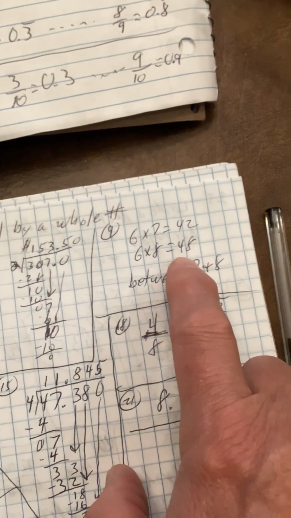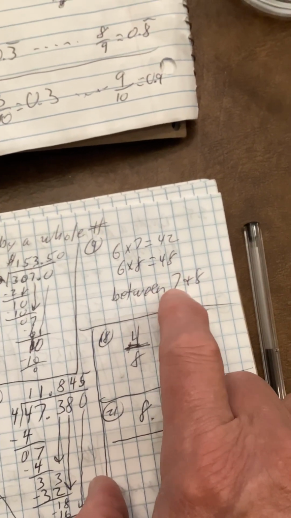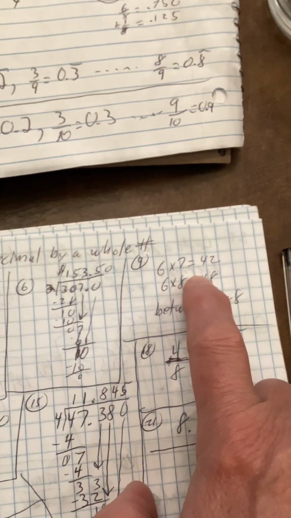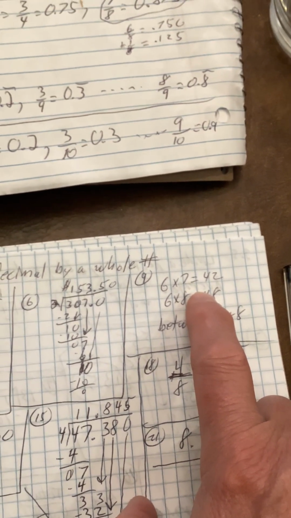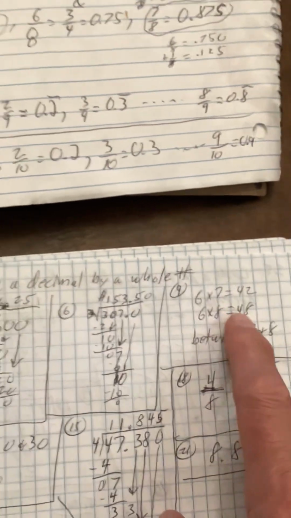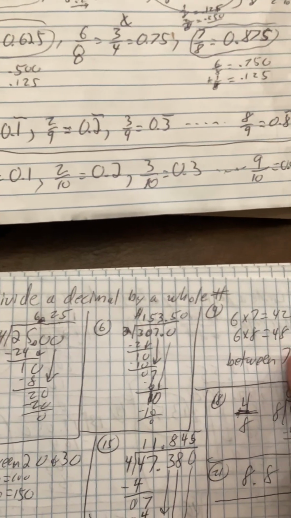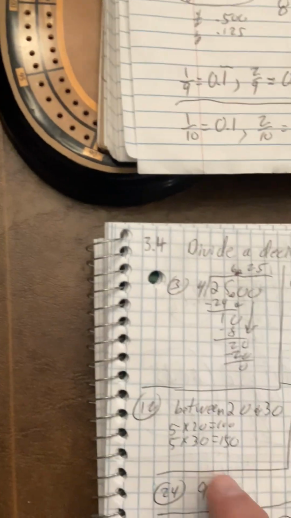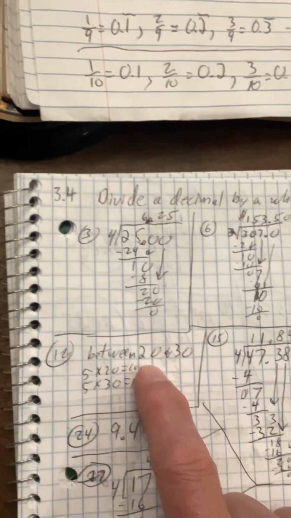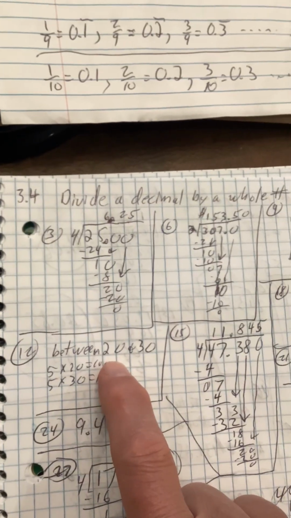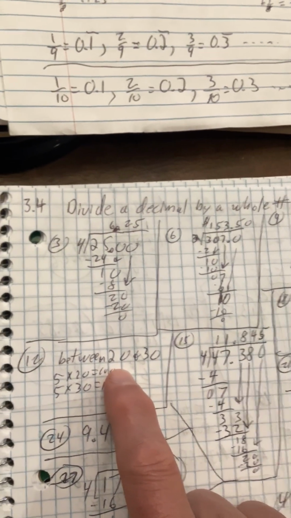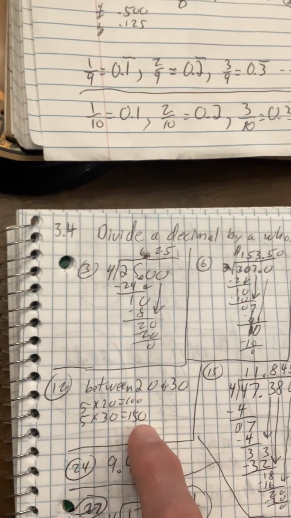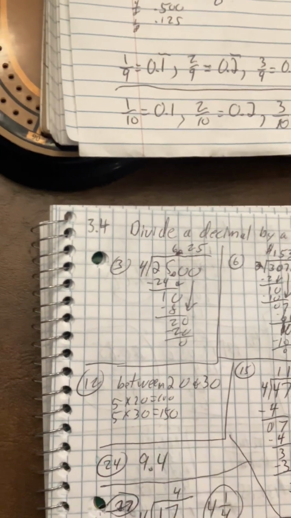Okay, this is going to be between 7 and 8, number 9. Because 6 times 7 is 42, and 6 times 8 is 48, so 45 is going to be between that. Number 12, it's going to be between 20 and 30. 5 times 20 is 100, 5 times 30 is 150, so the answer is going to be 20-something.